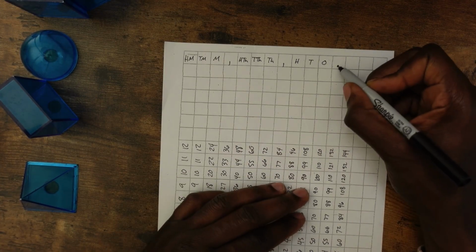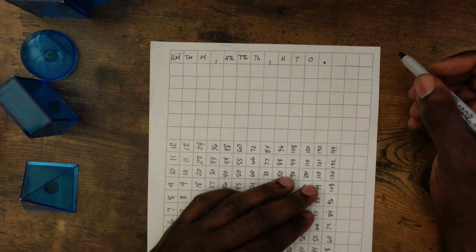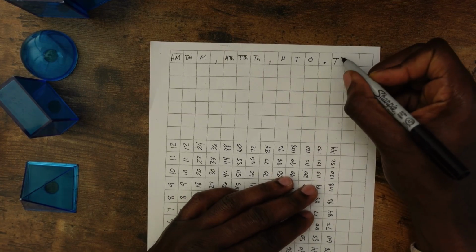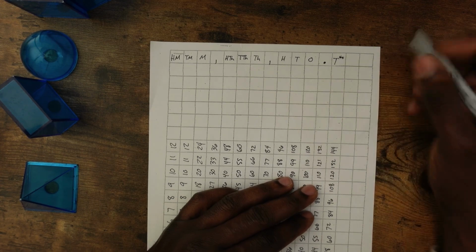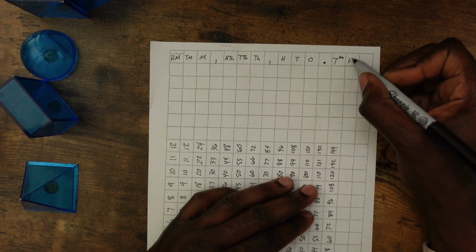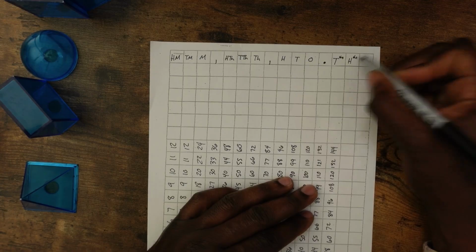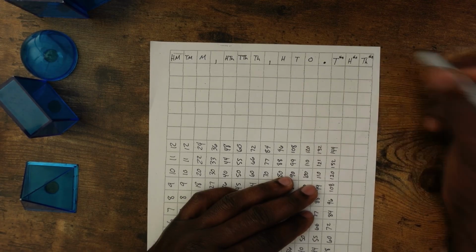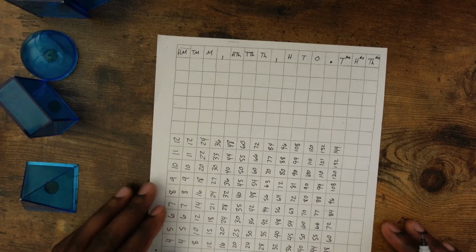Then we have a decimal. Now we're down into our decimal places, right? So we have tenths. We have hundredths. And then we have thousandths. All right.